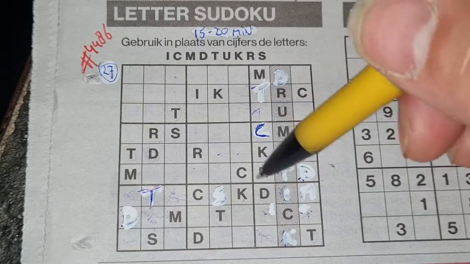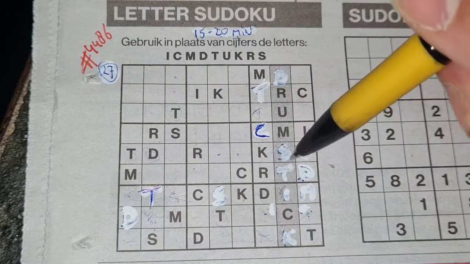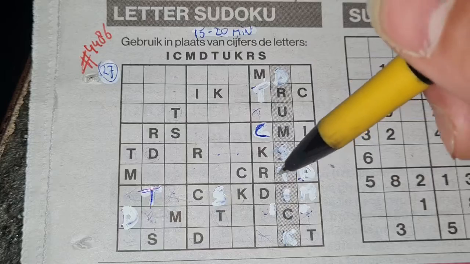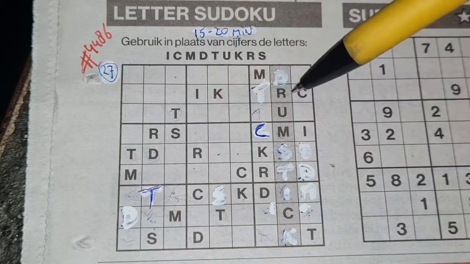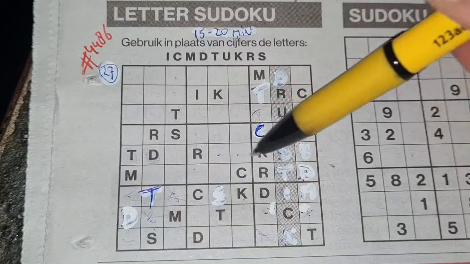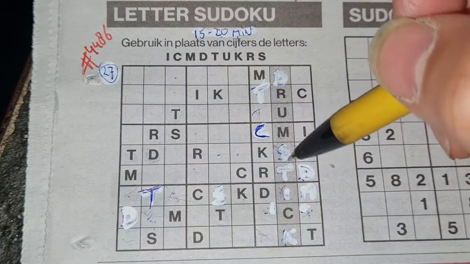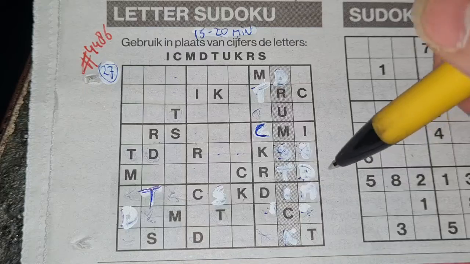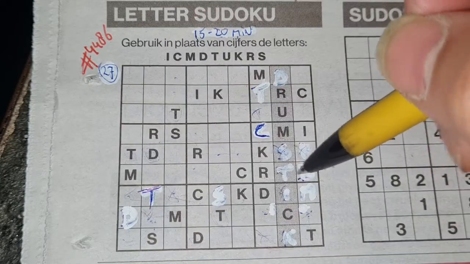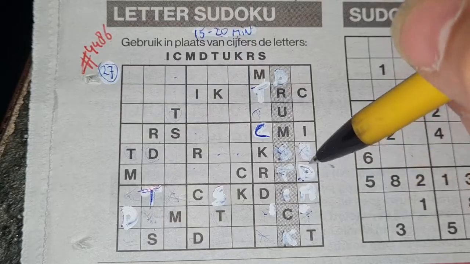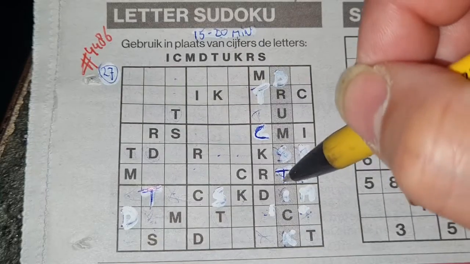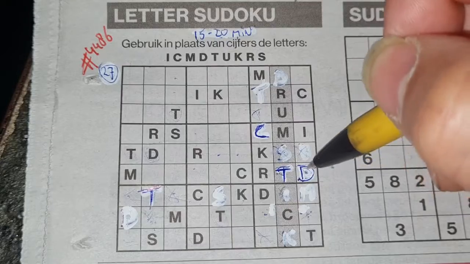So now we have in this big square 4 missing letters. Two of those missing letters are the T and the D. We have a T and a D in this row, so no T and D in these two boxes. The T and the D goes in those two boxes as a pair. We have a T there, no T there. T should be here. And the D goes there.